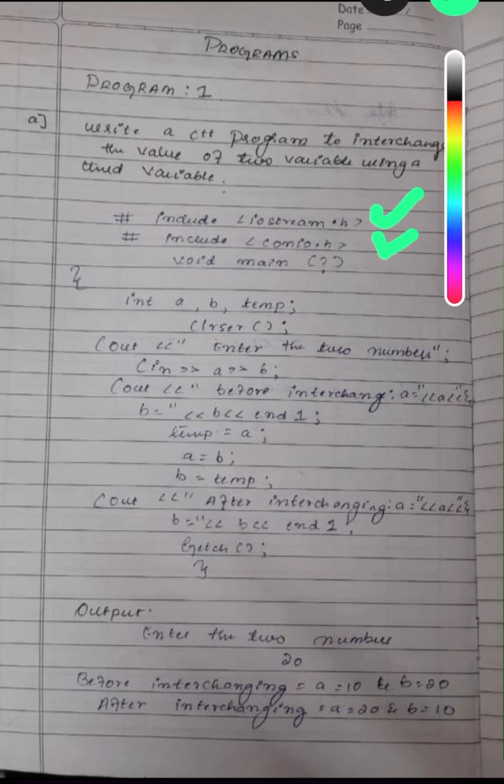We are a programmer who is programming an application, so that after using that application, a user can change the values. For example, our application is used in some area and a customer comes in and opens that app. Then I'll send them a prompt or a message saying to enter the two numbers that you want to interchange.